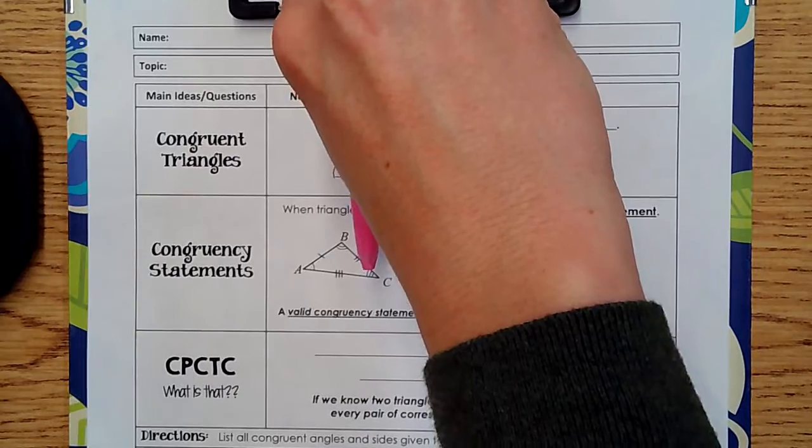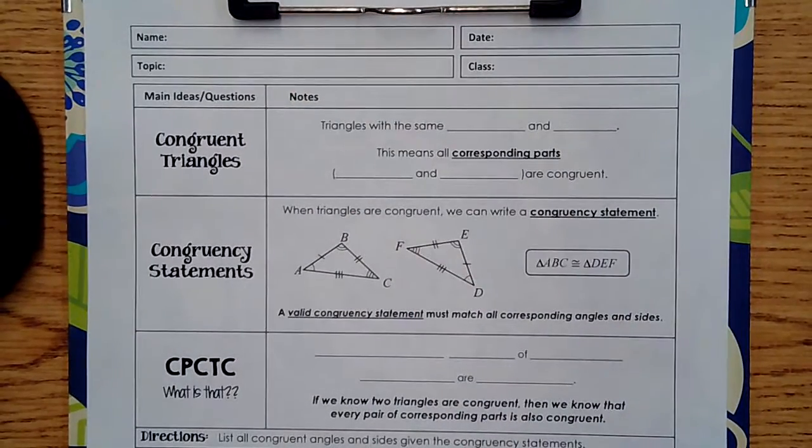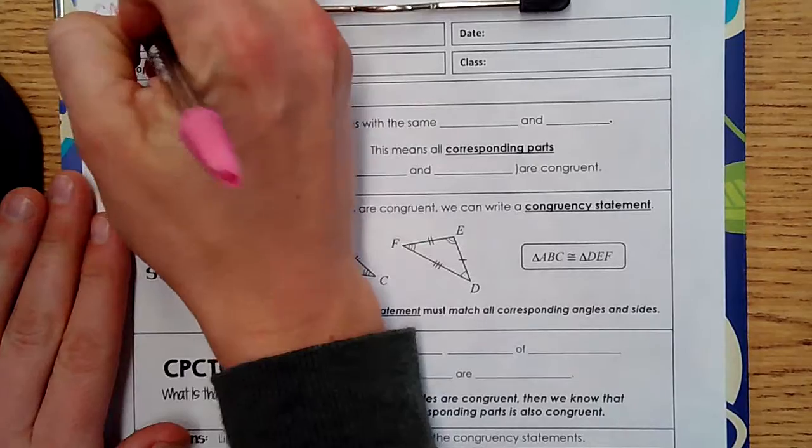We were fortunate to end a chapter right before we went into winter break. So you guys have been taking the NWEA the last couple days, and now we're going to move on to chapter 5.